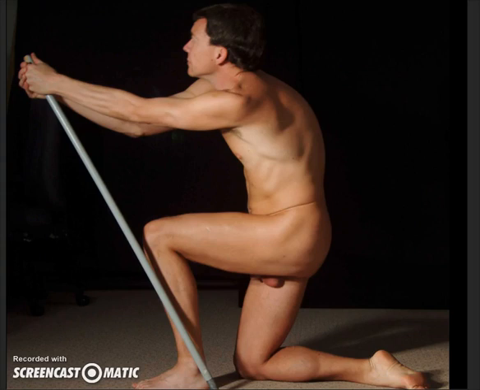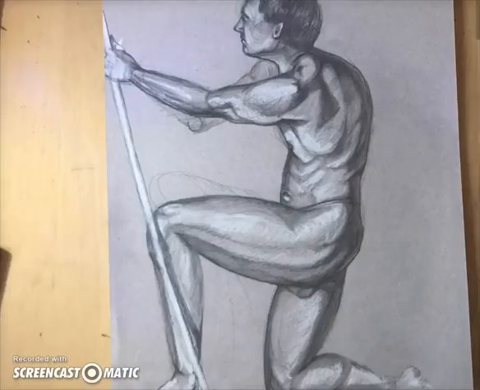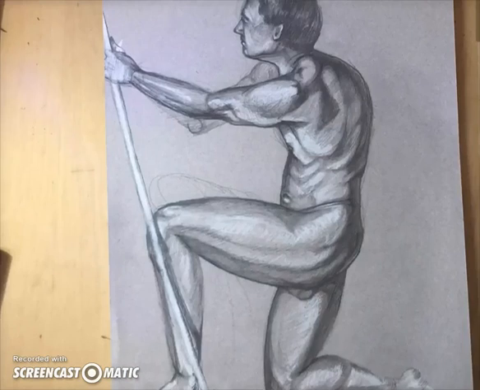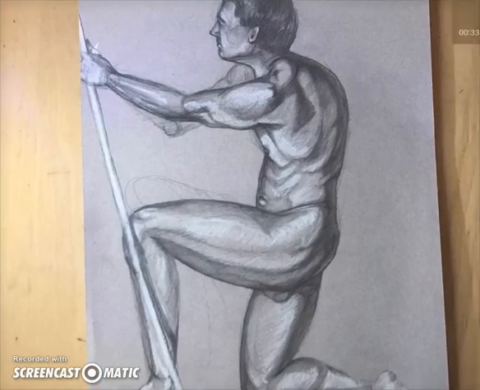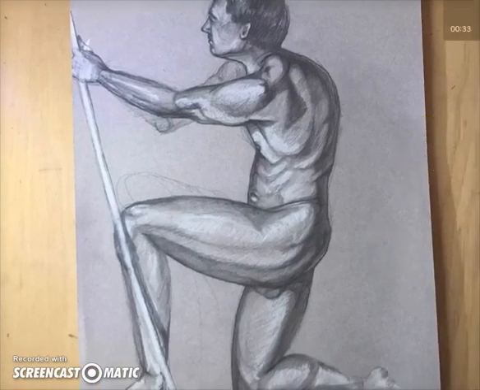Okay, so this is the image I'm working from. You can take a screenshot of this if you want to work from this as well, if you want to have the actual image next to you as you're working. Okay, so let's get rid of that. All right, so here's the image that we'll be working from.